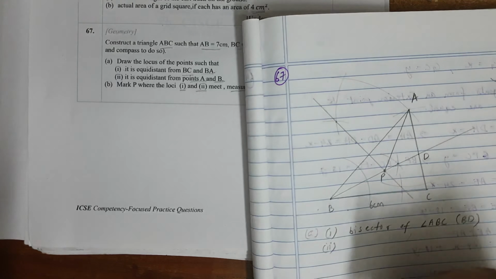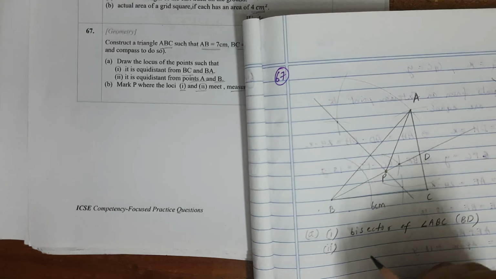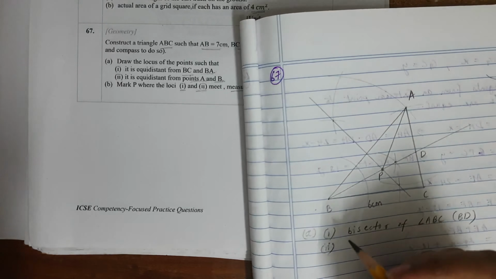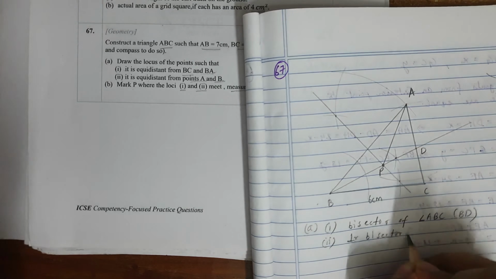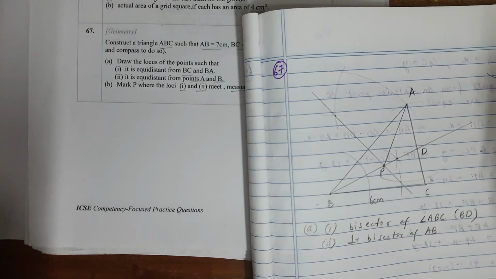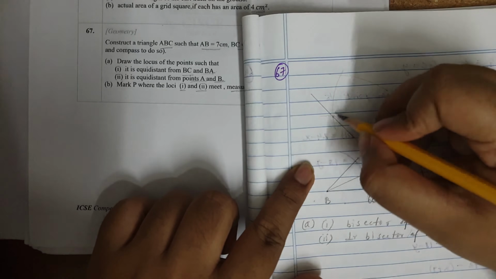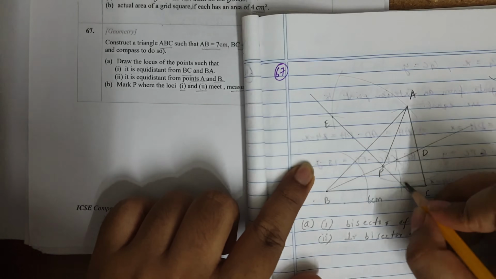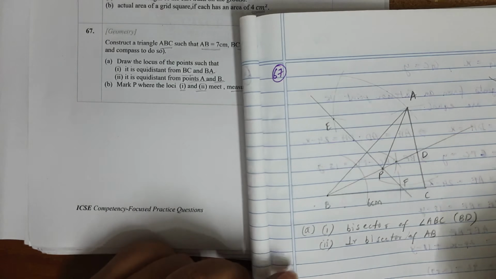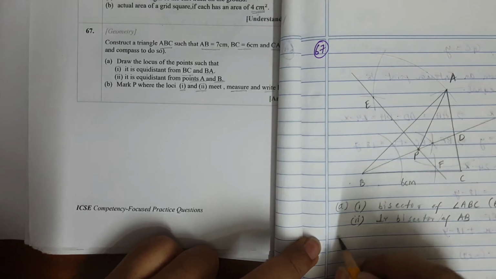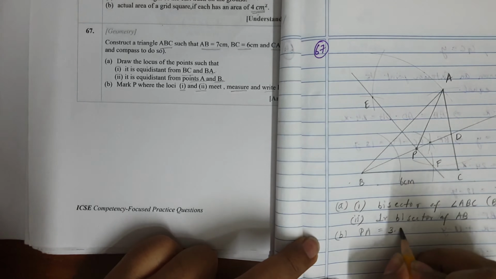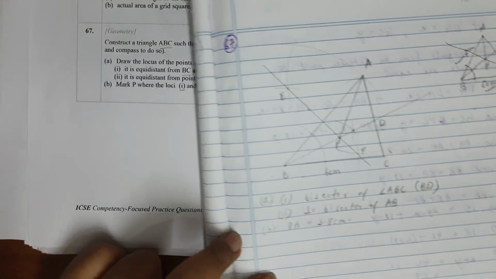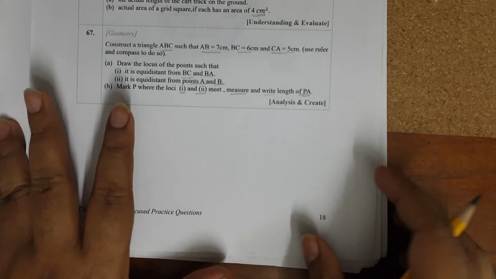And then for part 2, the locus of points equidistant from the points A and B is the perpendicular bisector of AB. If you want to label, we can say this is EF. And then they meet at point P, and the length of PA was 3.8 centimeter. Okay, done.